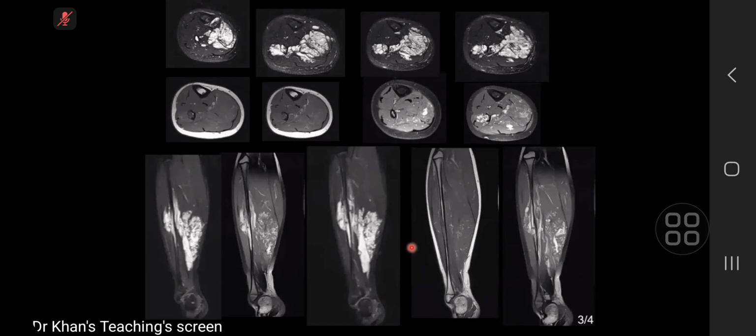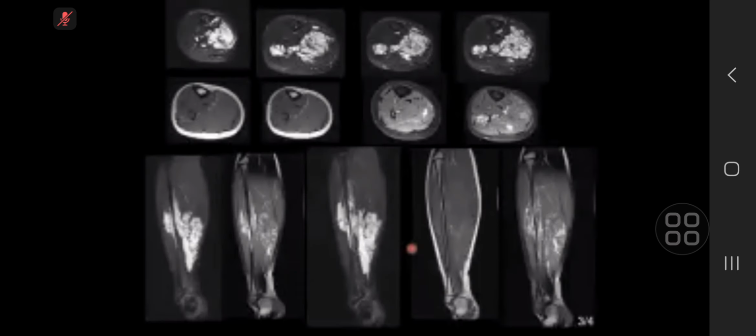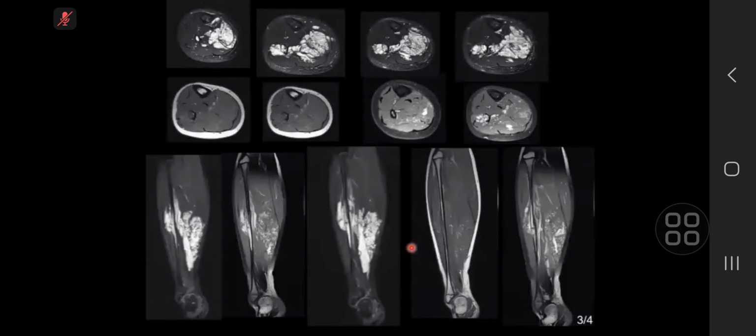There is also a bit of periosteal reaction around the fibula. These are highly concerning features for an aggressive tumor. In this patient, I would refer urgently to the regional sarcoma MDT.